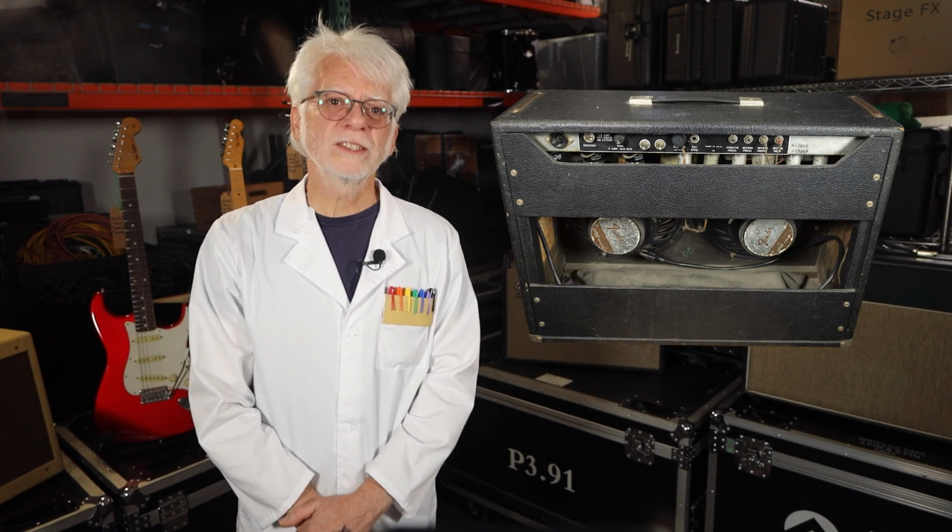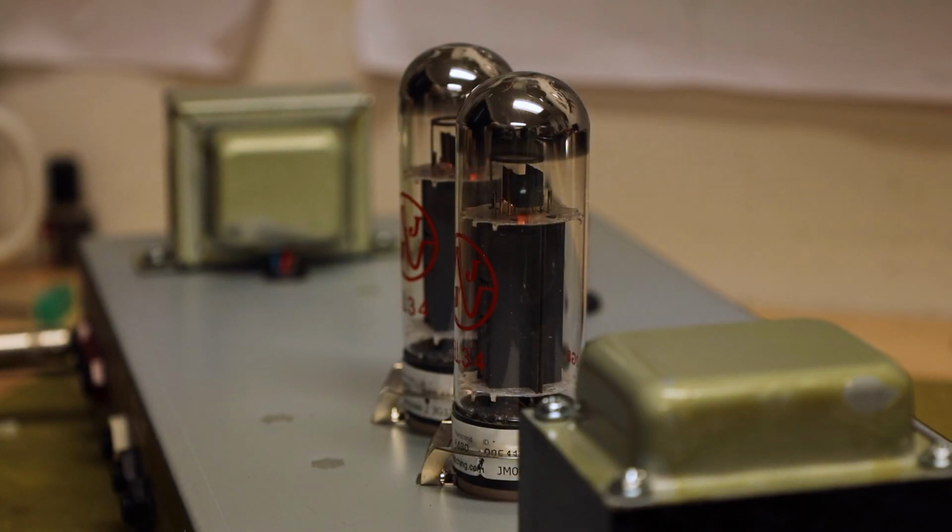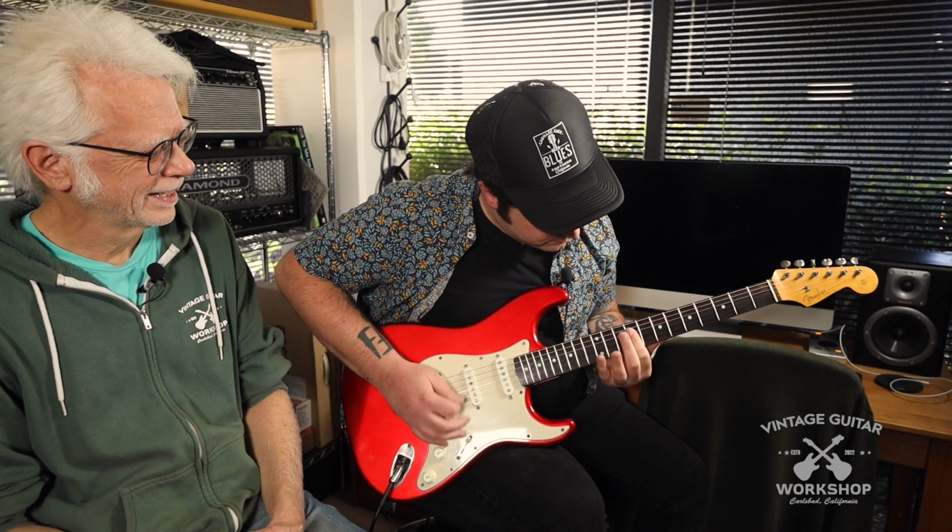Tube amps work thanks to something called the Edison effect. Basically, hot filaments release electrons inside a vacuum, and those electrons get amplified. The result? Warm, dynamic tone that reacts to how you play.